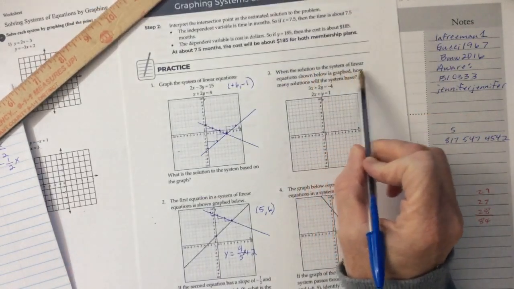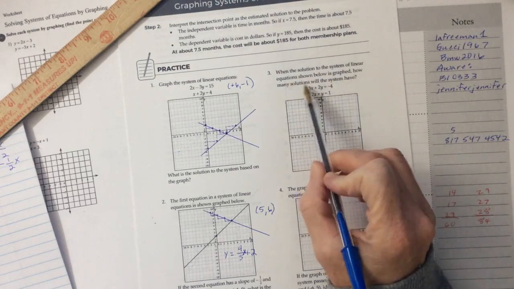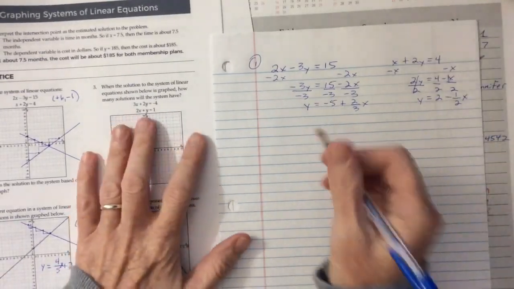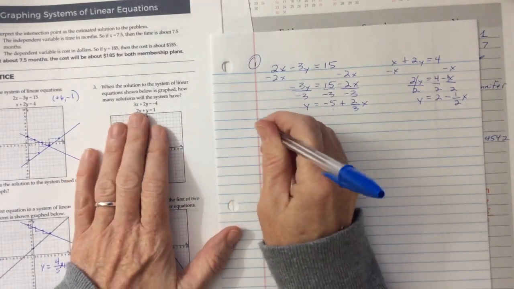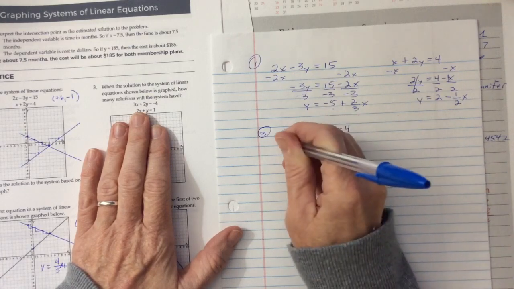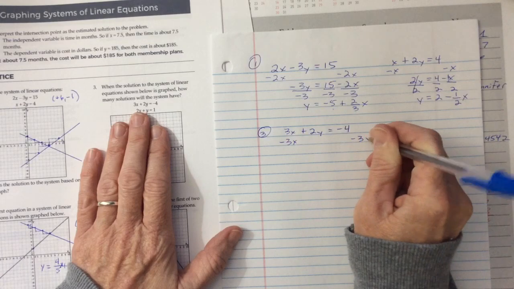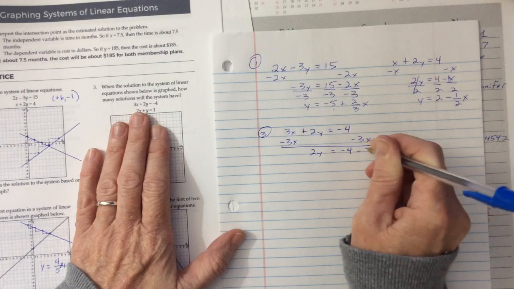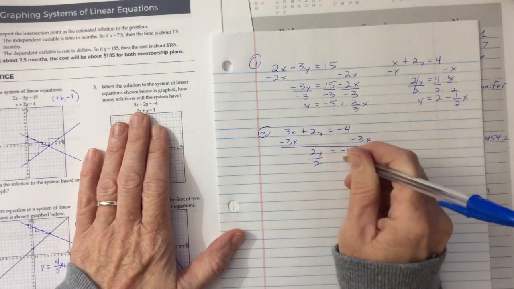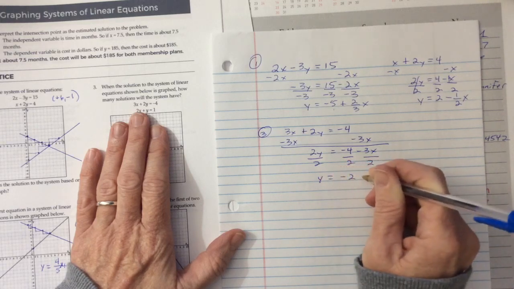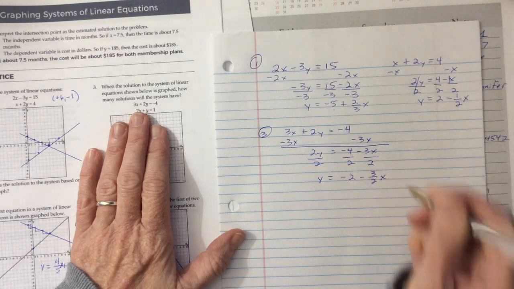When the solution to the system of linear equations shown below is graphed, how many solutions will the system have? Well, first we have to put them in y equals mx plus b form. So let's do that now. So here's number 3, and we have 3x plus 2y equals -4. So we're going to move the x, and that's going to give us 2y equals -4 minus 3x. We need to divide everything by 2, and that gives us y equals -2 minus 3 over 2x.